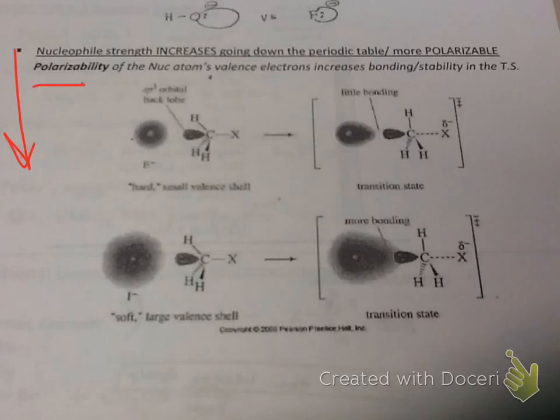So polarizability of the nucleophile is the atom's valence electrons being able to flow more freely and move to form bonds in a transition state. I think I said that really horribly, but let's say it again. Polarizability of a nucleophile involves the atom's ability for its valence electrons to flow easily and to create bonds more quickly to get toward a stabilized transition state. So a visual example is good for this.